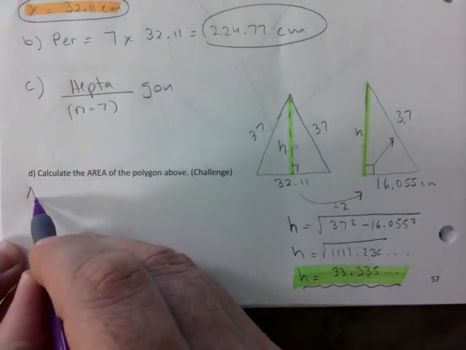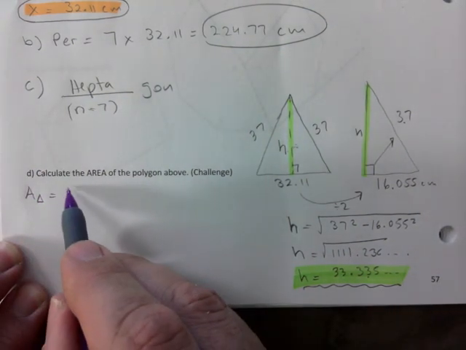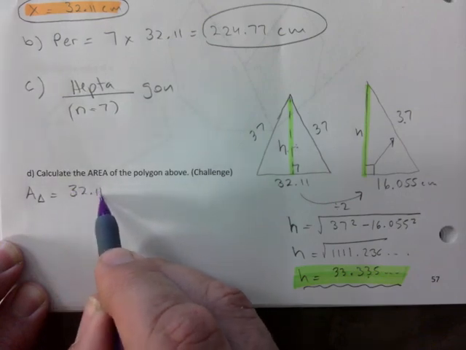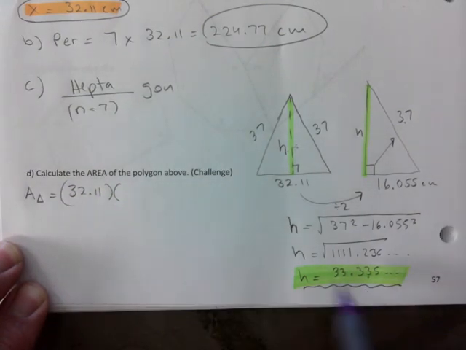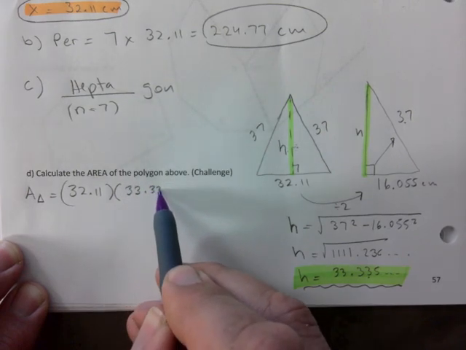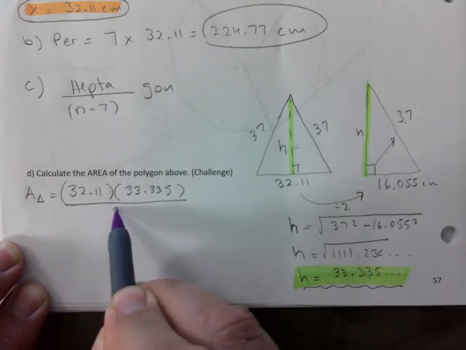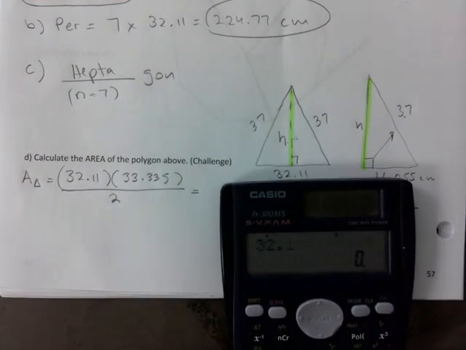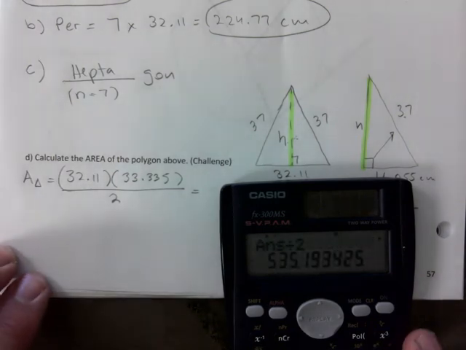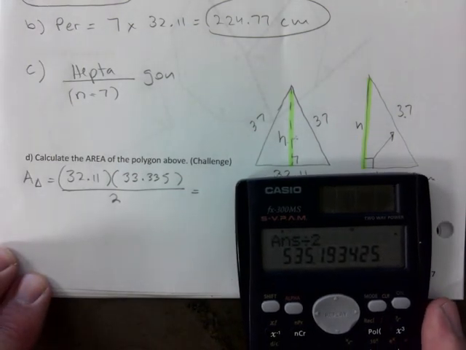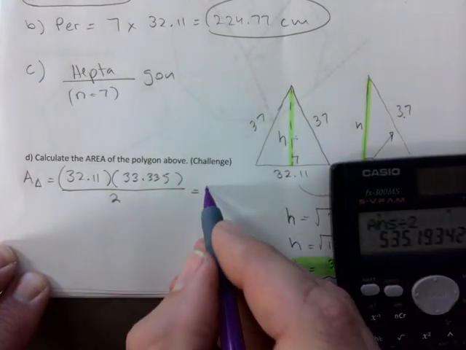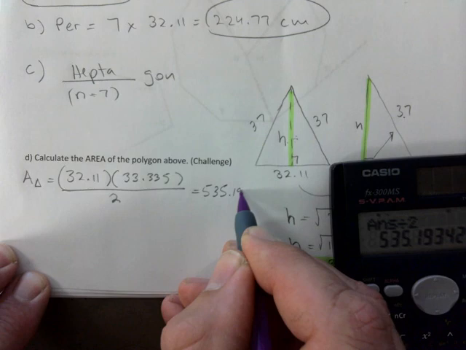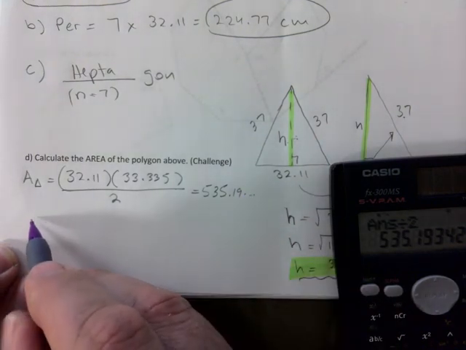So here we go. Area of a triangle is base 32.11 times the height, which is 33.335, divided by 2. That's 535.19 something. And I'm going to take the total.